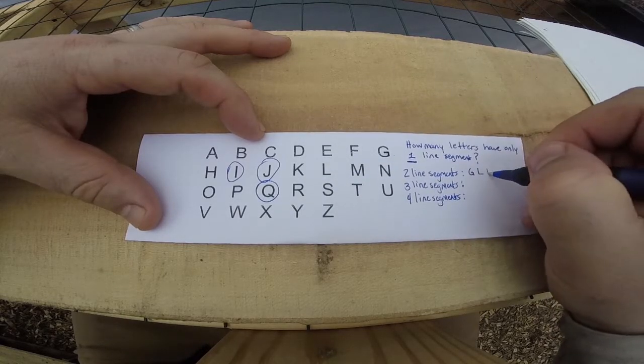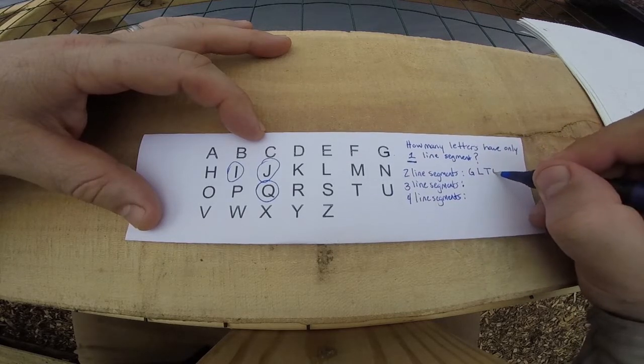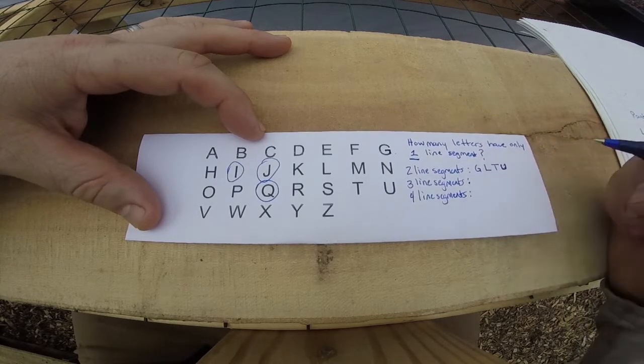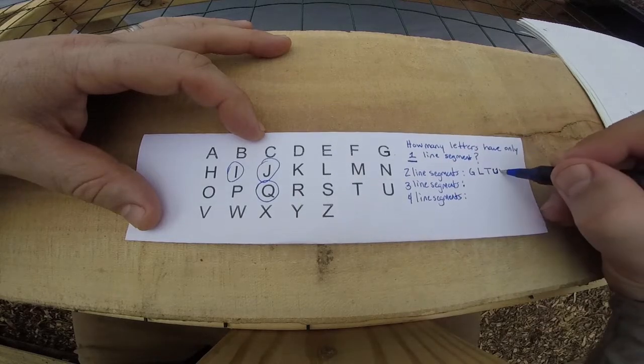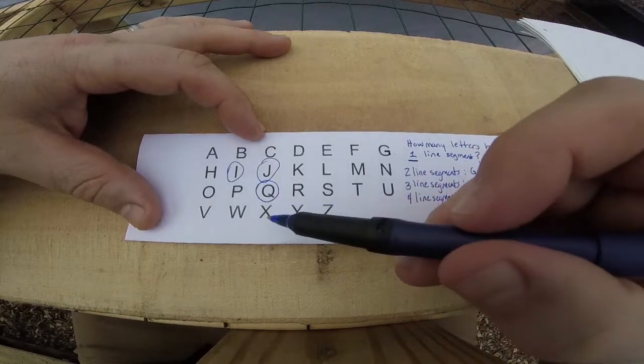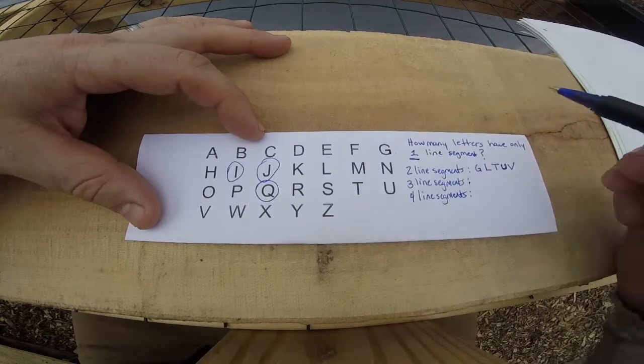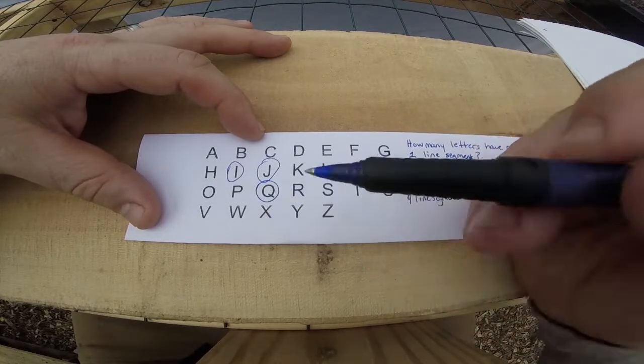T. U. Yep. V. X. Ooh, X could have 1, 2, 3, 4, but it's 1, 2. Okay, these would be called intersecting line segments.